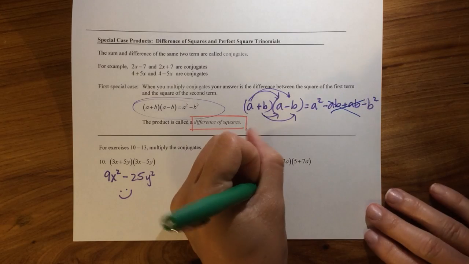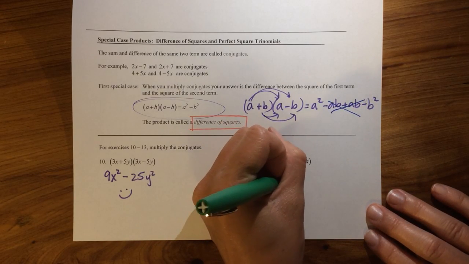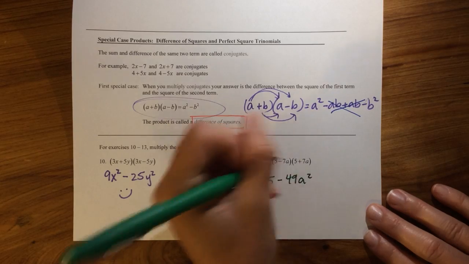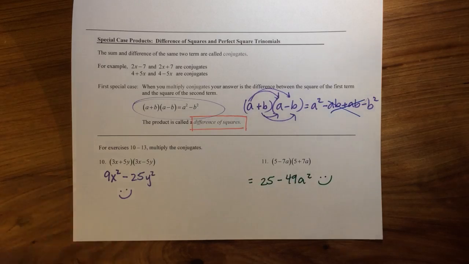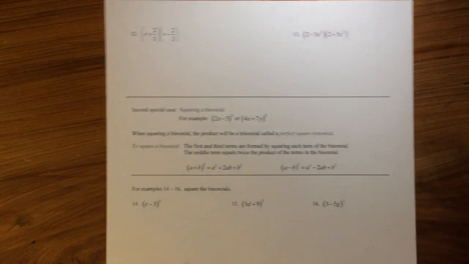So it will be 25 minus 49a squared. Ta-da! So moving right along to the next page.